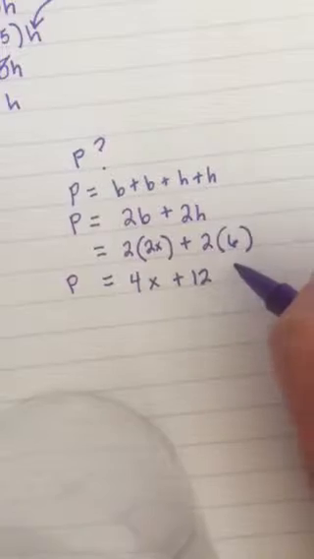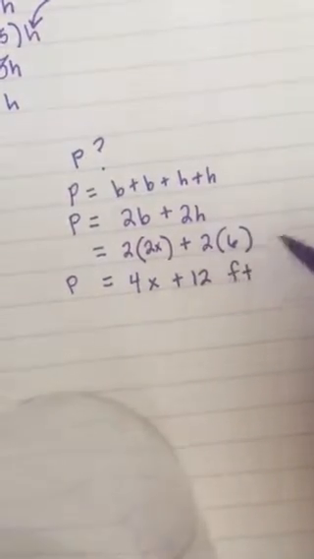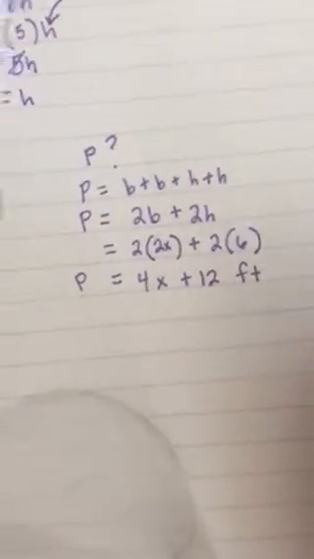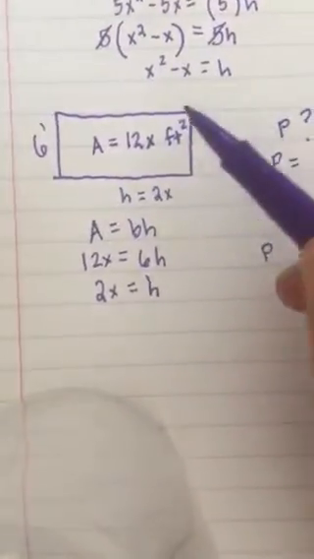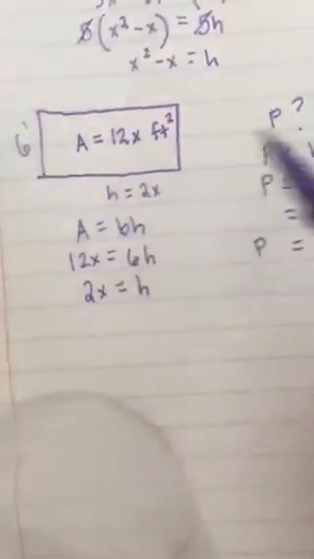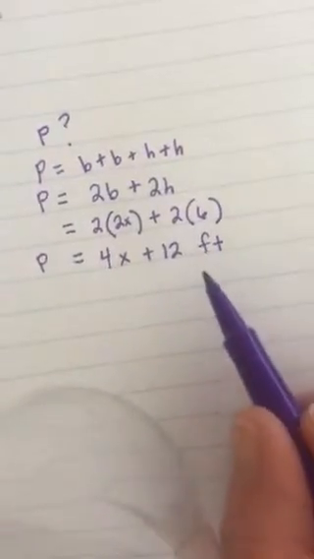So we are going to label it feet. Now this is not area. This is not feet times feet. It's just the distance around that we could measure with a tape measure. So it's simply feet.